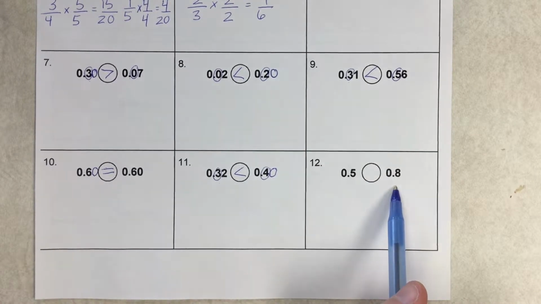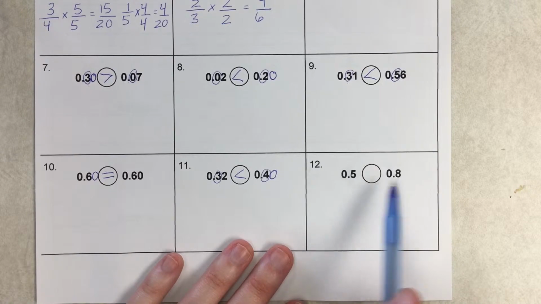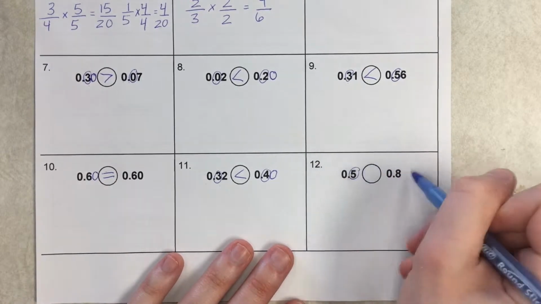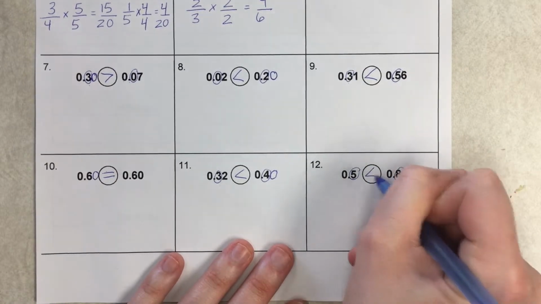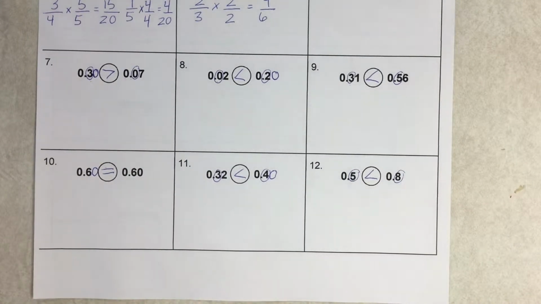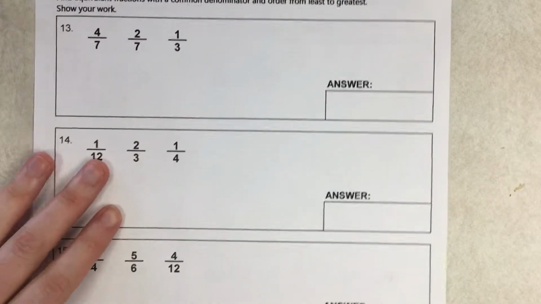So I don't need to change anything, I can just compare: 0, 0, decimal, decimal, 5 and 8 is where I have a difference. 8 is bigger, so 5/10 is less than 8/10. All right, let's flip to the back.